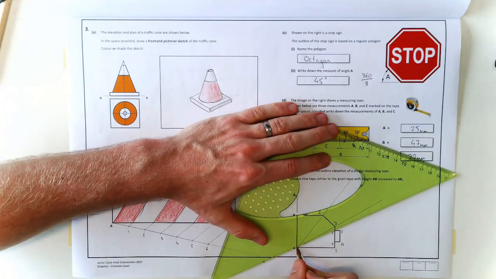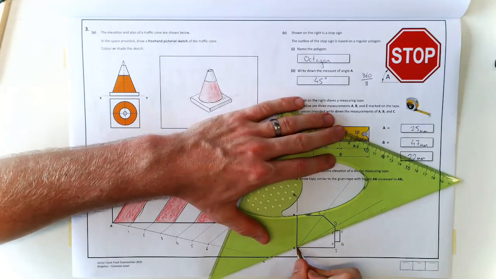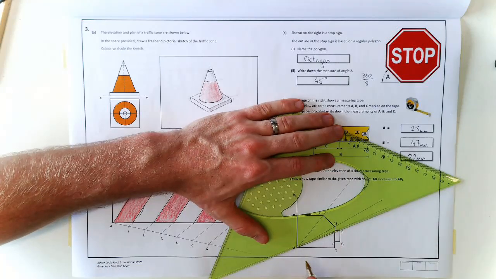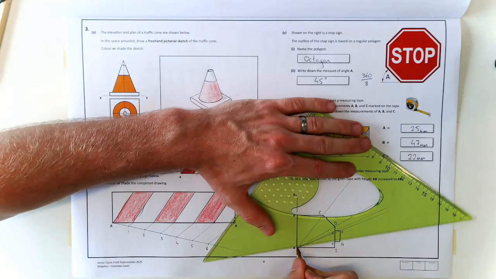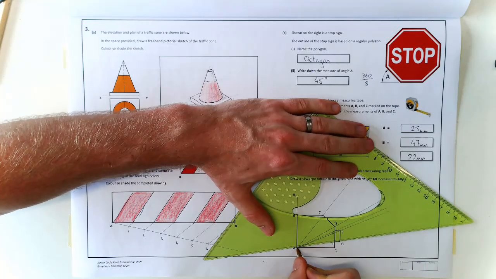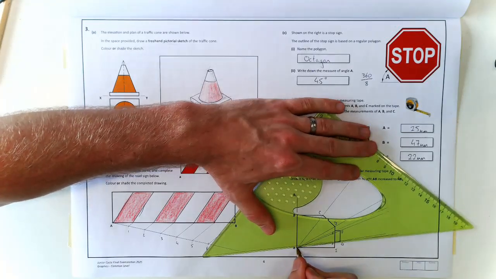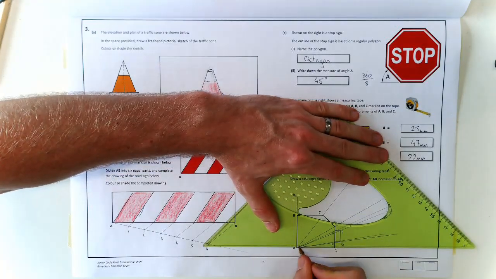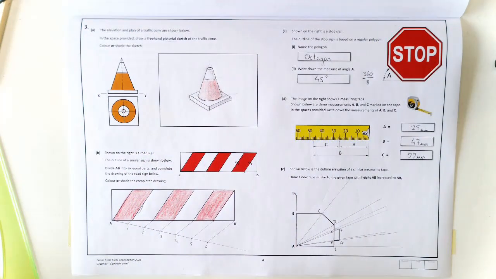E, F, H, G, and I. Okay, so there are my points all radiated out.